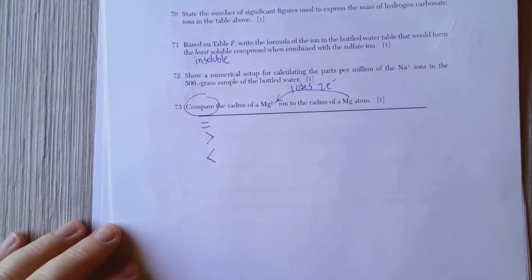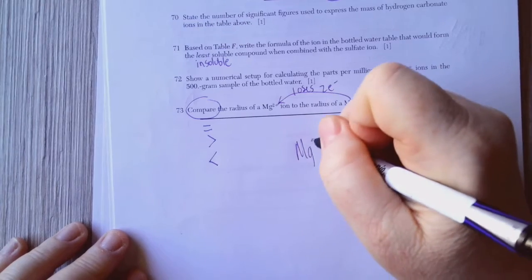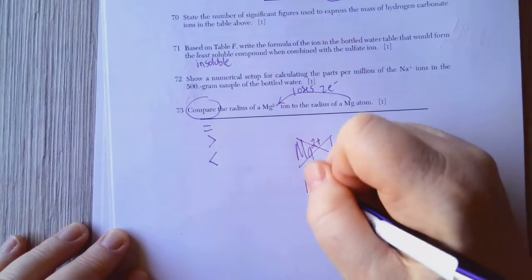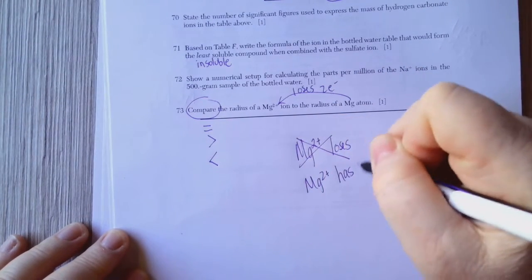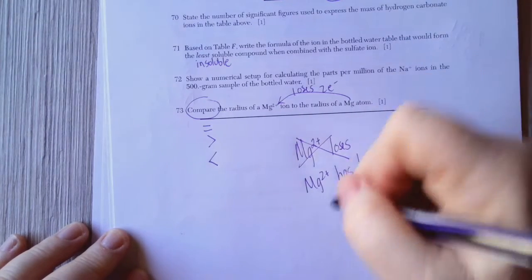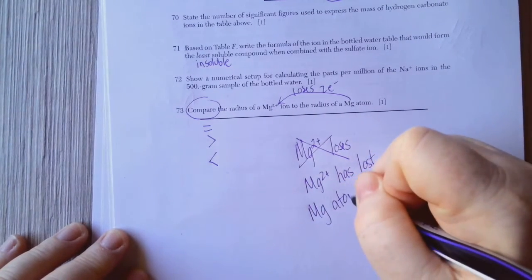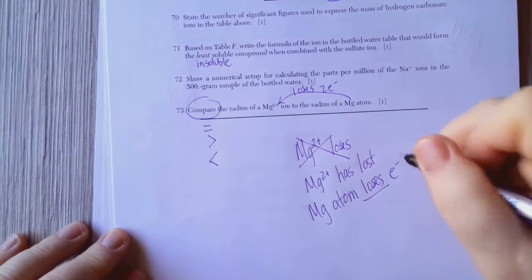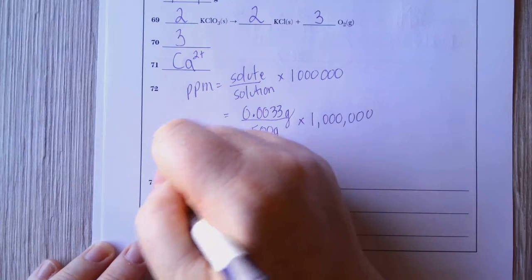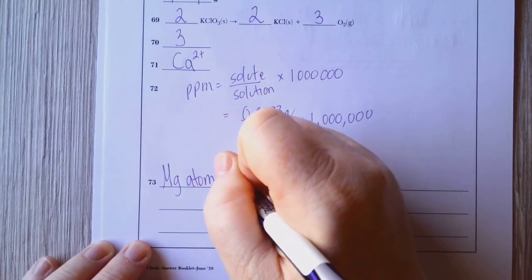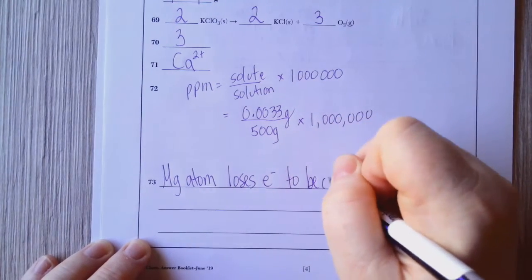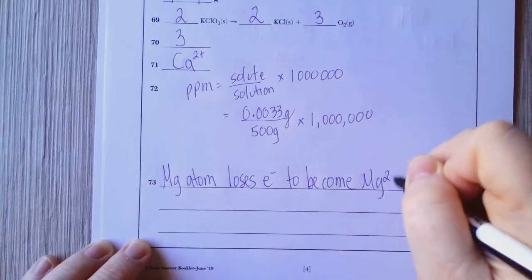So I just have to be real careful when I say this, because I cannot say that the Mg2+ loses electrons. No, no, no. I can say the Mg2+ has lost, okay? Or I can say, to make it less confusing, the Mg atom loses the electrons, okay? And when we write electrons, we cannot forget the negative sign, okay? So the Mg atom loses electrons to become Mg2+ ion.